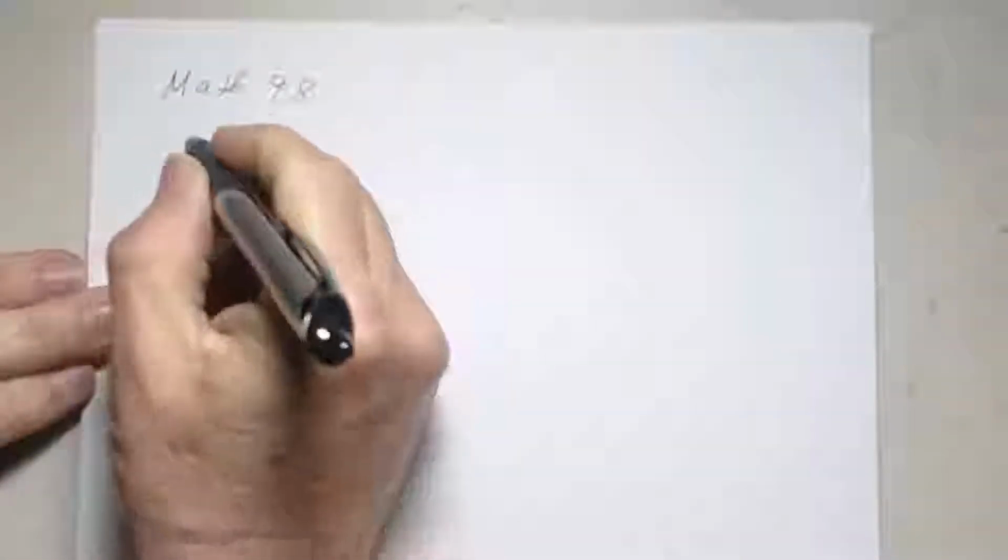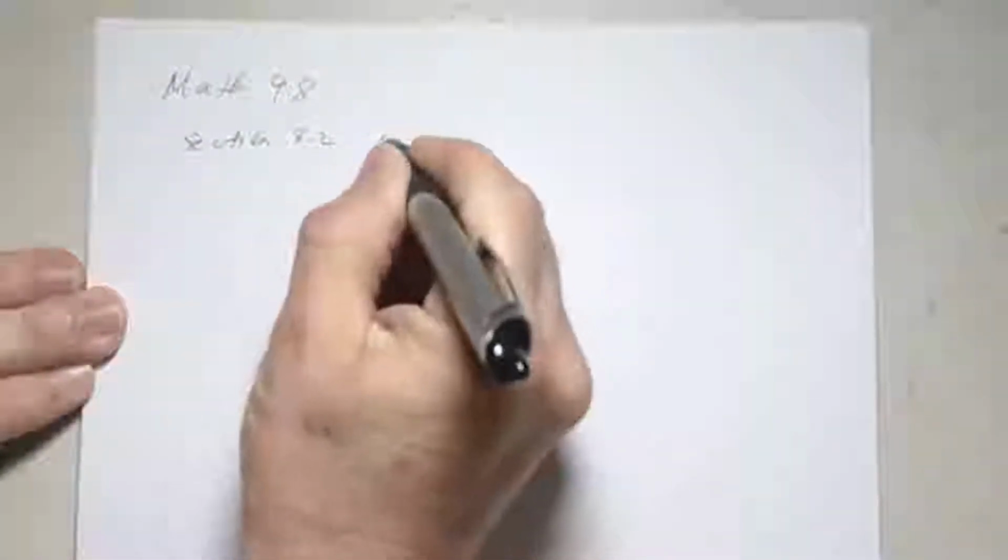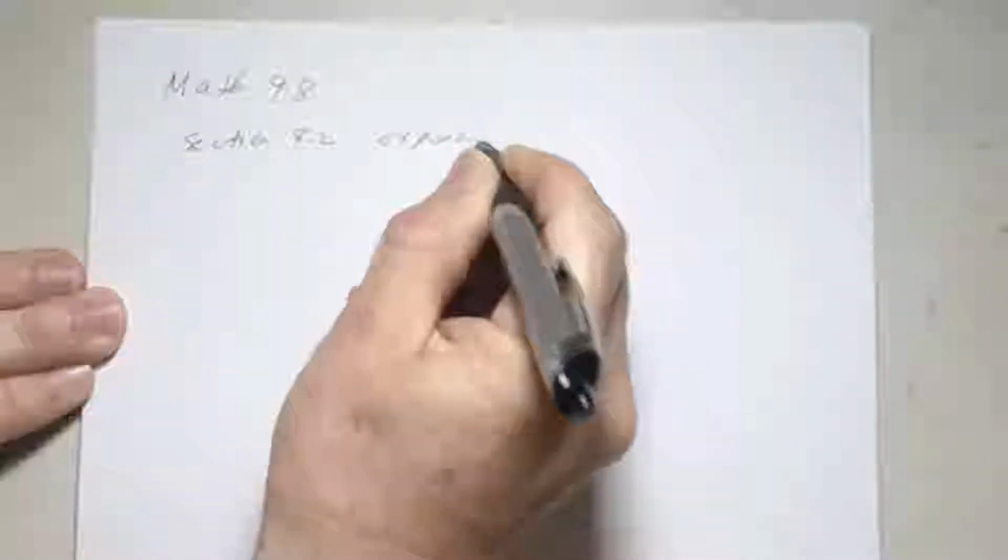Okay, so we're going to start with section 8.2. And section 8.2, part of it starts talking about exponents. All right, and so if you see something like this expression right here, that's read 2 to the third power.